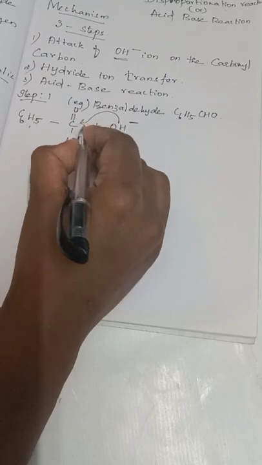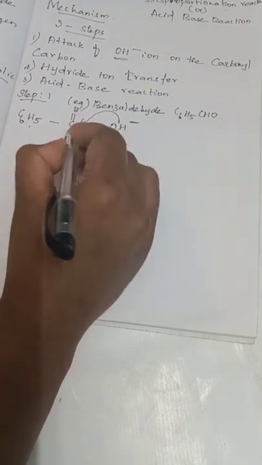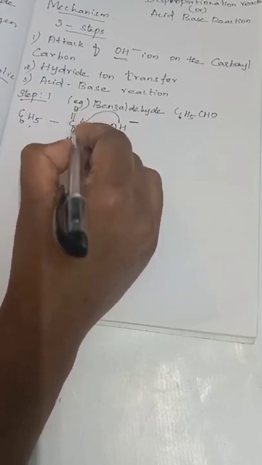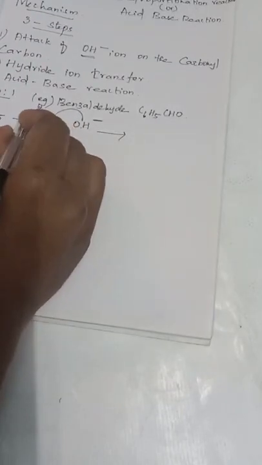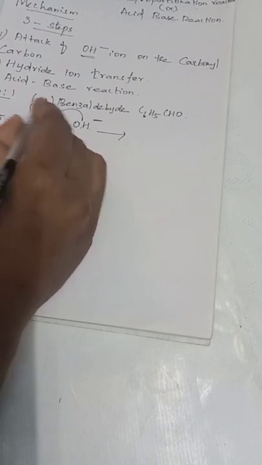The attack will take place where? At the carbonyl carbon. The OH minus attack will take place at this position, which is called the carbonyl carbon position. Now shall we write the product? It's a very simple mechanism. You just write like this. At the same time this OH minus attacks here, the double bond shifts, and O becomes O minus.